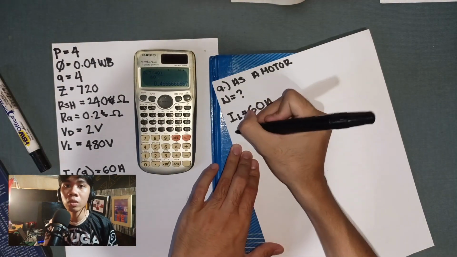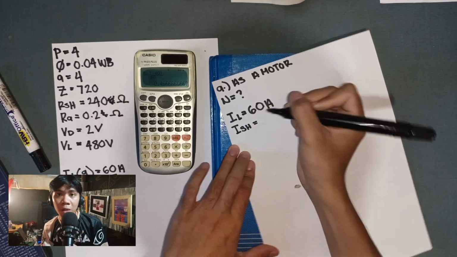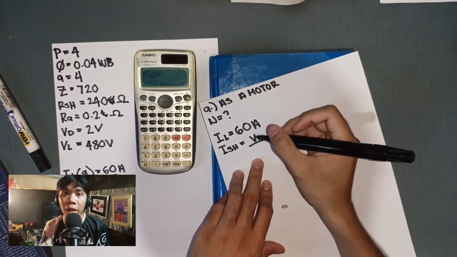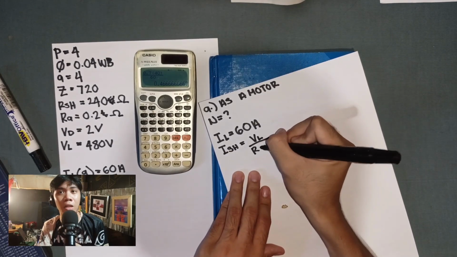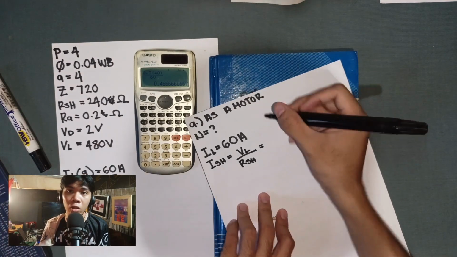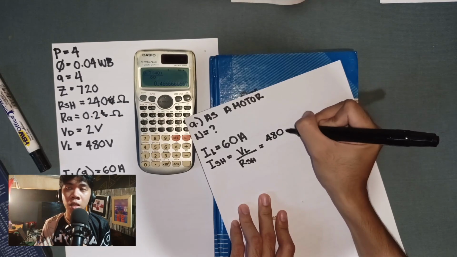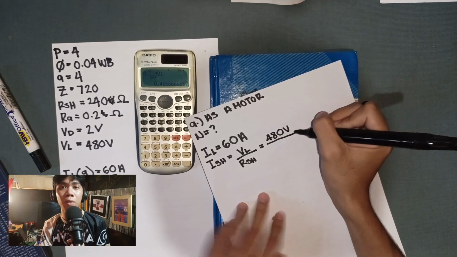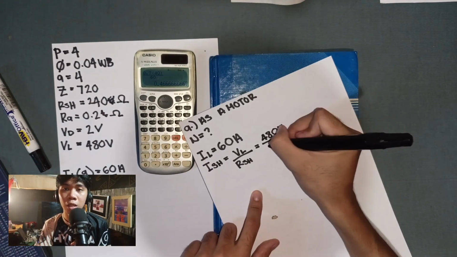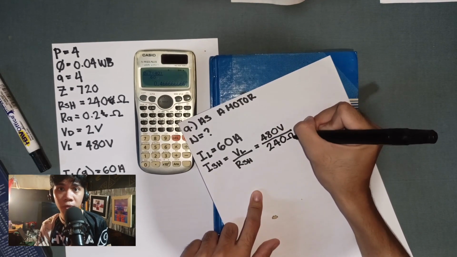Anong una natin gagawin to find the speed of this motor? Kailangan muna natin isulat yung given na I sub L, which is 60 amperes, para sa letter A as a motor. Para mahanap naman natin yung ISH, gagamitin lang natin ang Ohm's law, VIR, kukunin lang natin yung voltage VL over RSH.